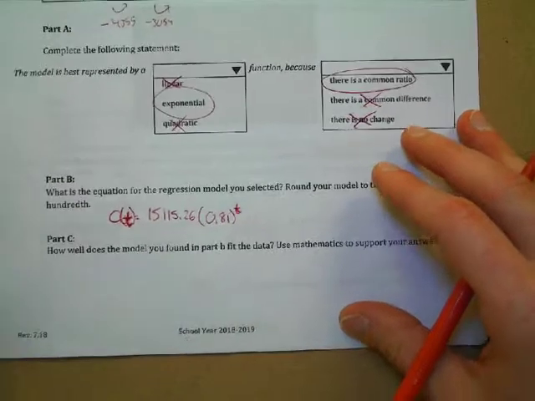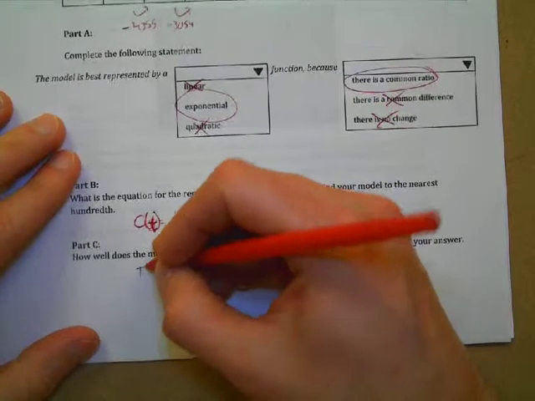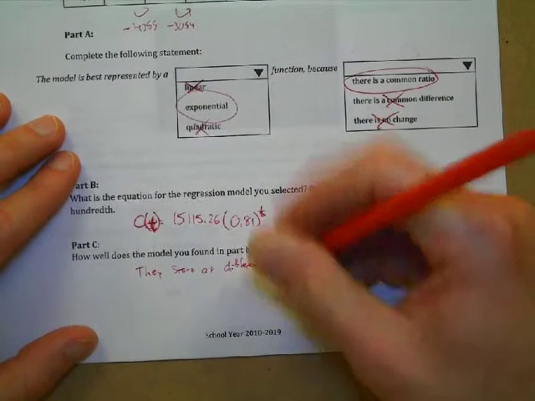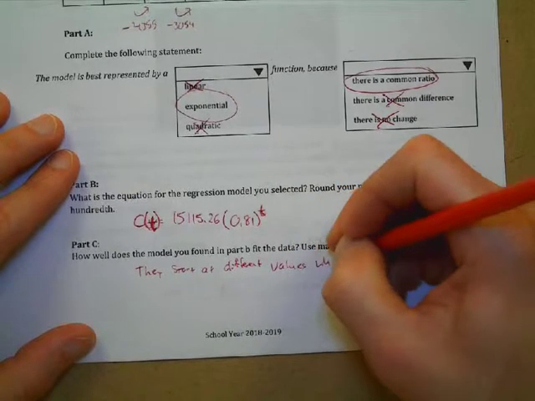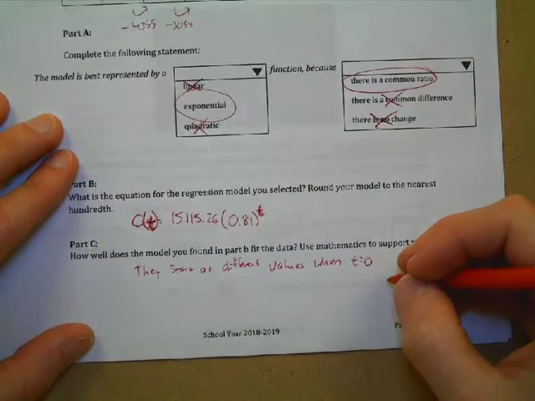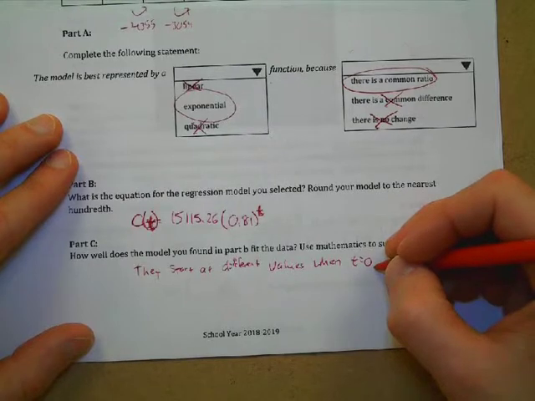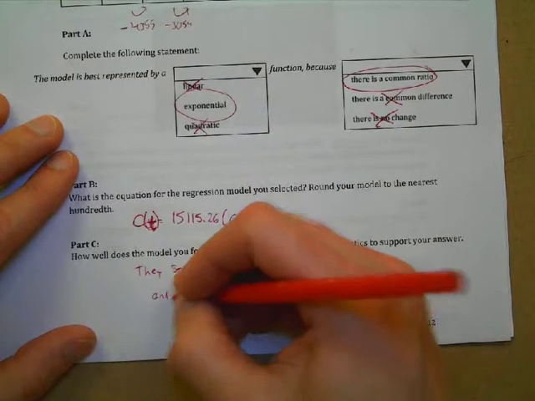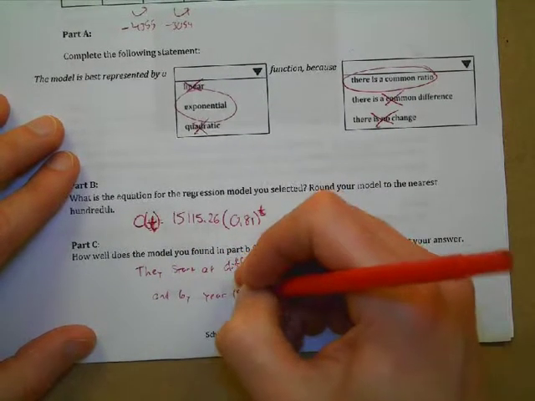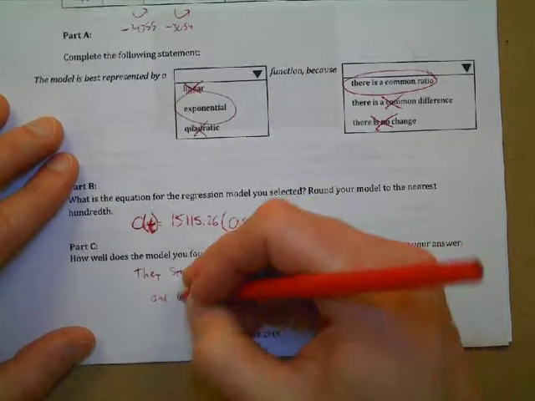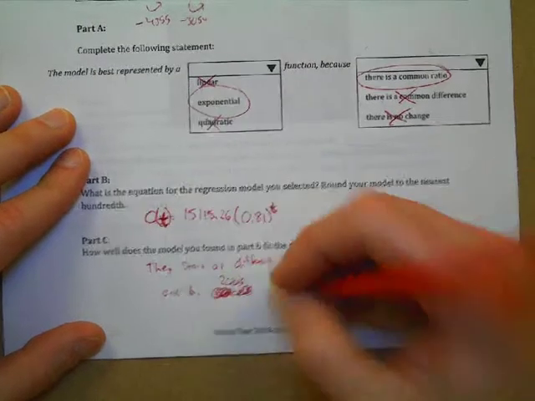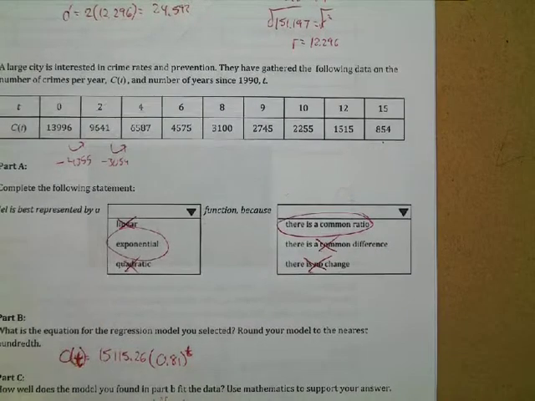So here you can just test a couple of points. For example, we can test our first point, right? They start at different values when t is 0. I'm going to look at the end point too here. So 15 years later would be 2005. So let's see. I'll plug in 15 there for t.